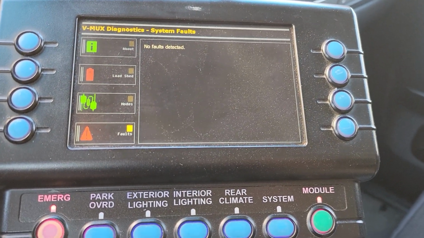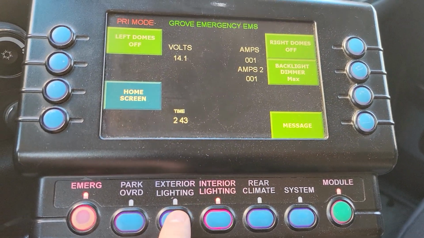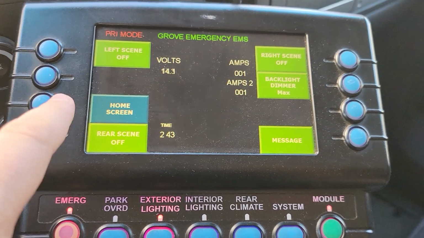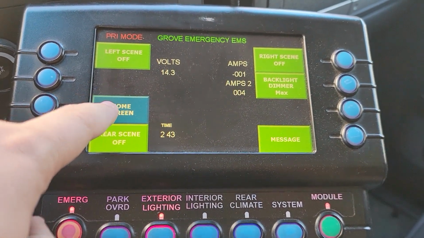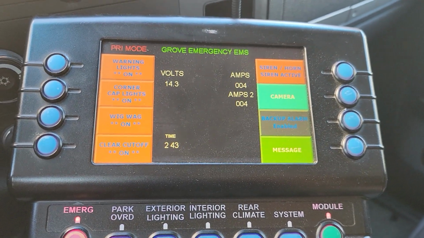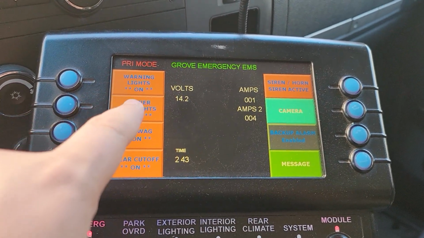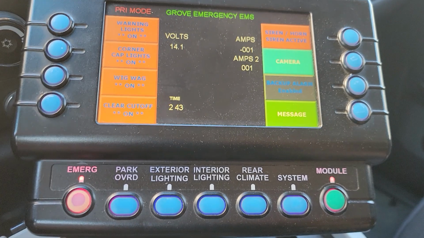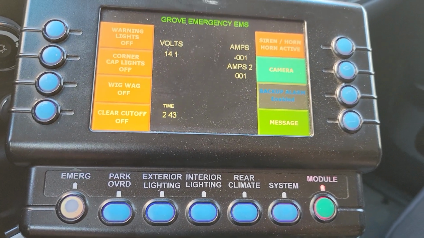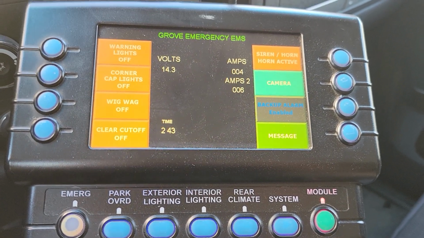To get back to the home screen, we'll come over to either interior or exterior lighting. You can see the button here that says home screen. We'll just push that and we'll be back to our home screen. As you can see right now, we're in primary mode with all of our code 3s on. Come down here, push the emergency button, and it will shut all that off.